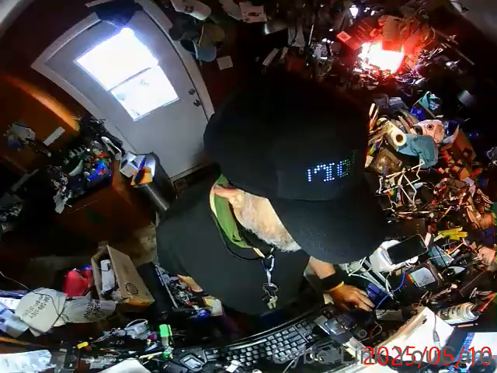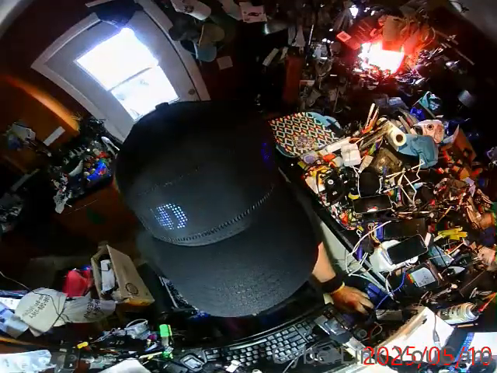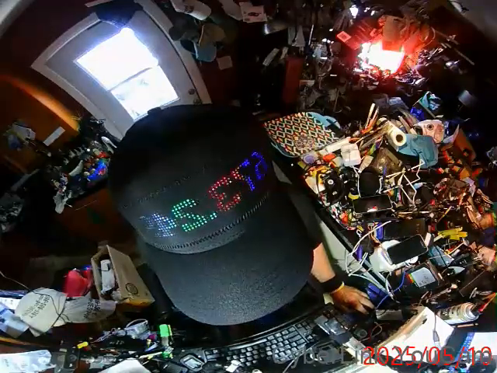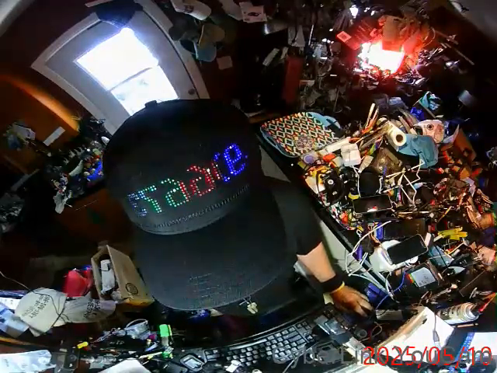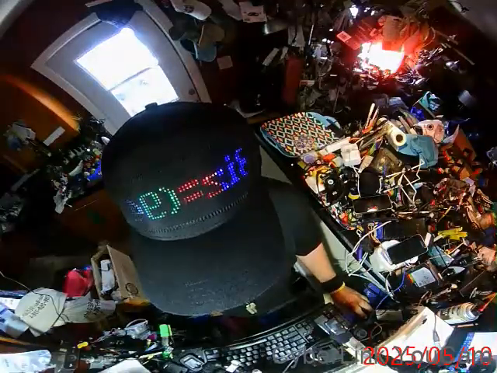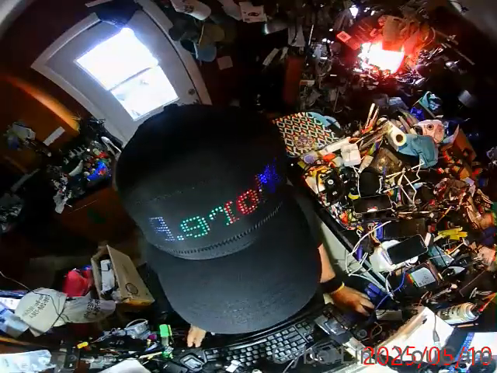Webcam Max is another webcam software. Let's see if it will work again. It does not work, you can see that it does not work, and I may have to change the cameras. So let me select another camera.